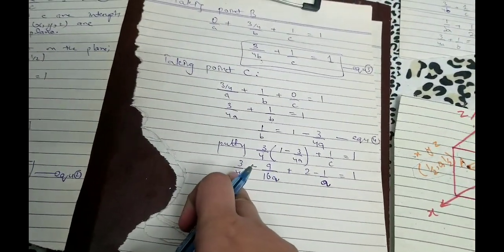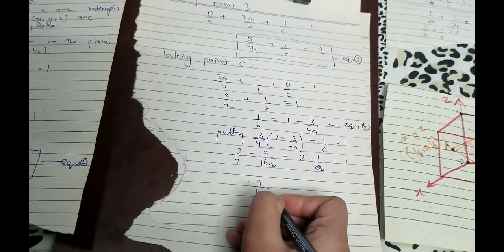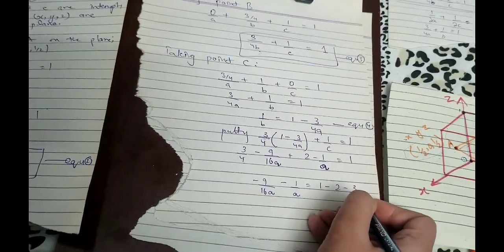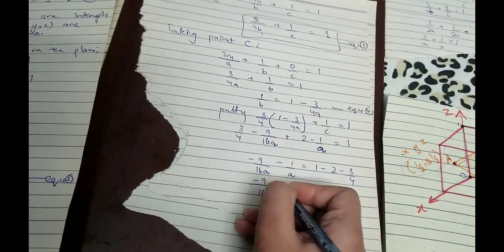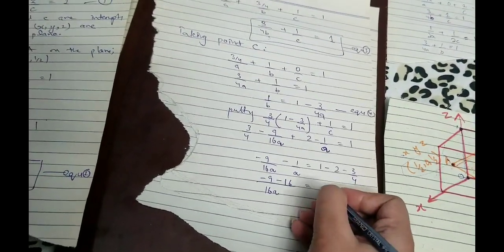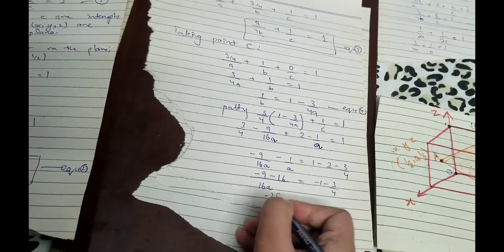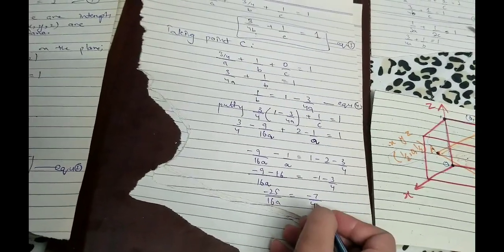Let us take these constant values onto the other side of the equation. 1 minus 2 minus 3 by 4. Taking LCMs, 16a minus 9 minus 16 equals 1 minus 2 gives us minus 1, minus 3 by 4. This is minus 25 by 16a. This is minus 7 over 4. Okay, take the LCM, you will get it.